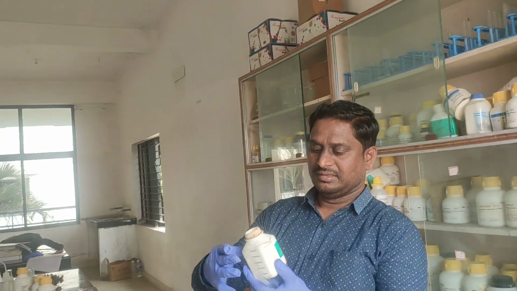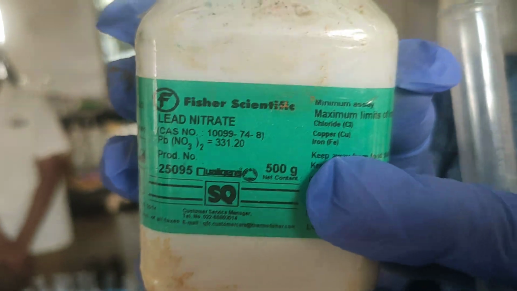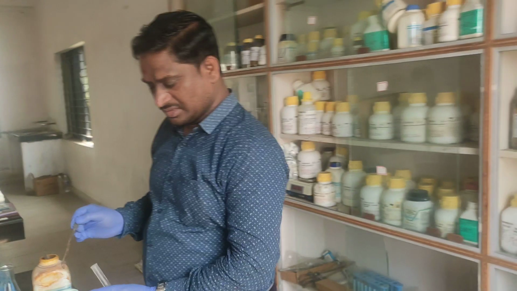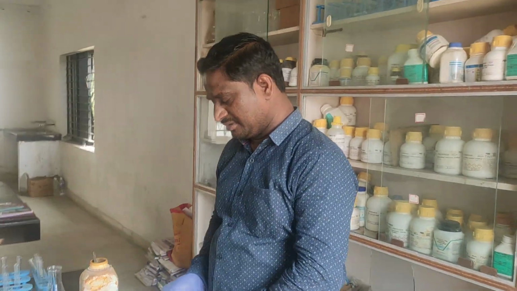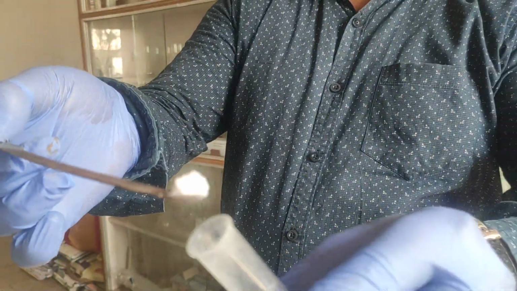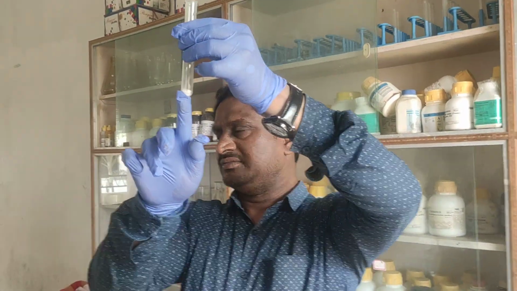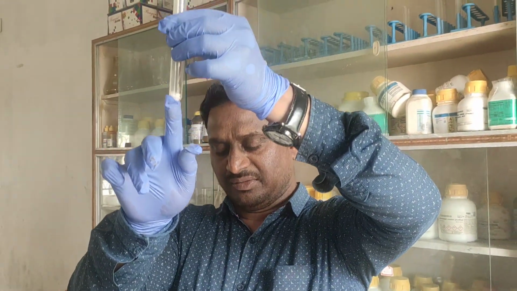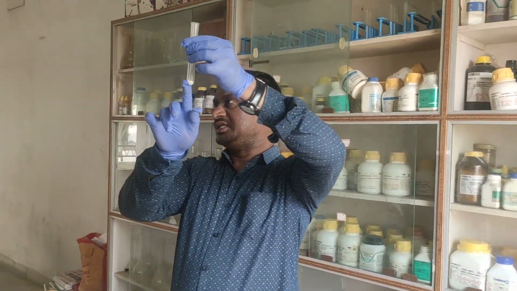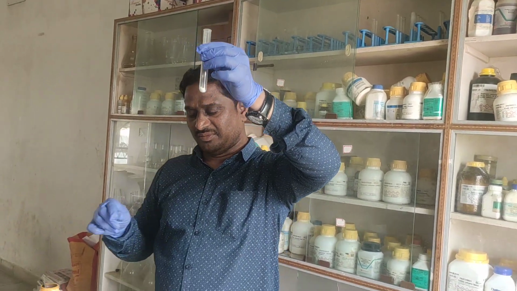So you can observe here, this is the lead nitrate, children. So I am doing the test with lead nitrate. What is the color of lead nitrate? White color. So you can observe here, this is white color. So this white solution I am adding to the given test tube. If I add NaOH, what is the chemical reaction? Pb(NO3)2 plus 2 NaOH gives rise to 2 NaNO3 plus Pb(OH)2. That Pb(OH)2, how will it form? Chalky white.